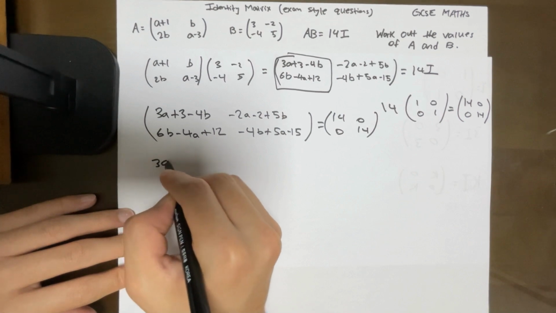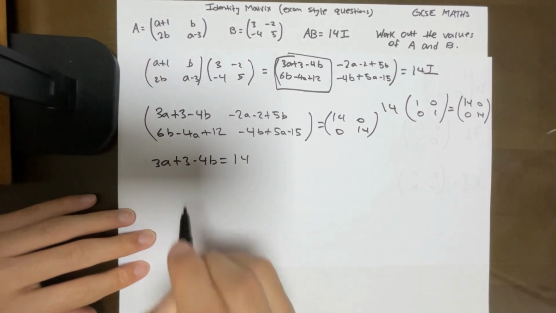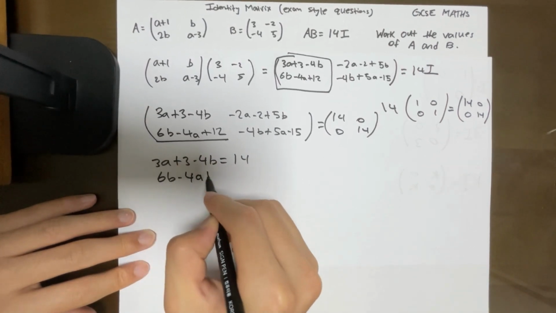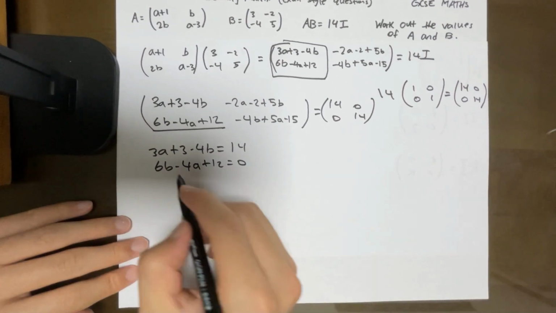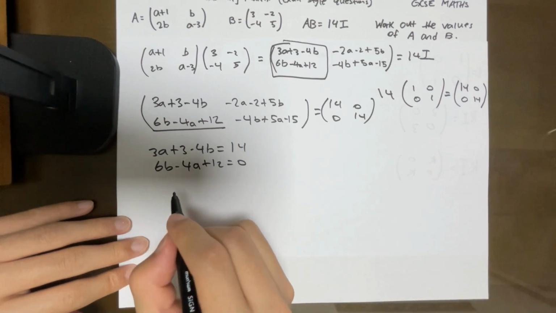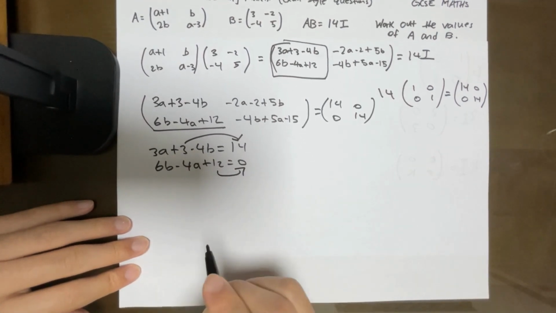So now we know that 3a+3-4b is equal to 14. And we can take this equation as well: 6b-4a+12 equals 0. Then we can make a simultaneous equation. Now I know this doesn't exactly look like a simultaneous equation at the moment, but we can fix that by moving the numbers to the other side.